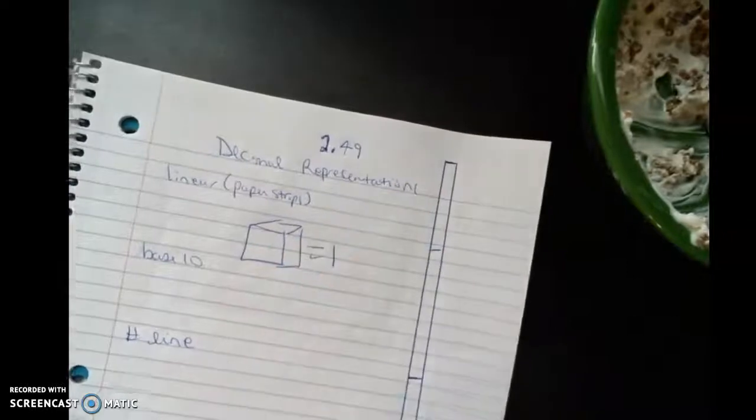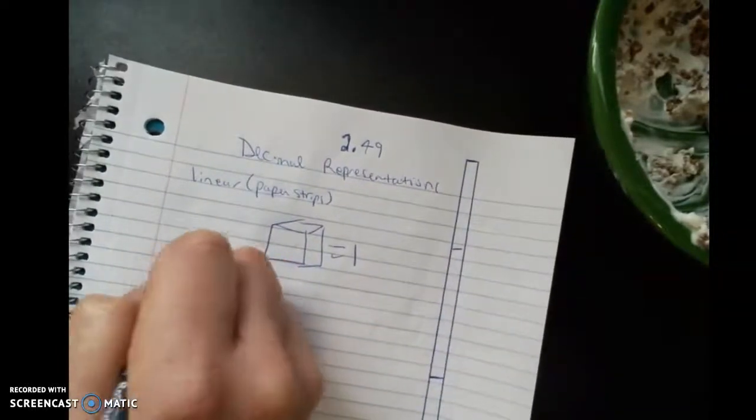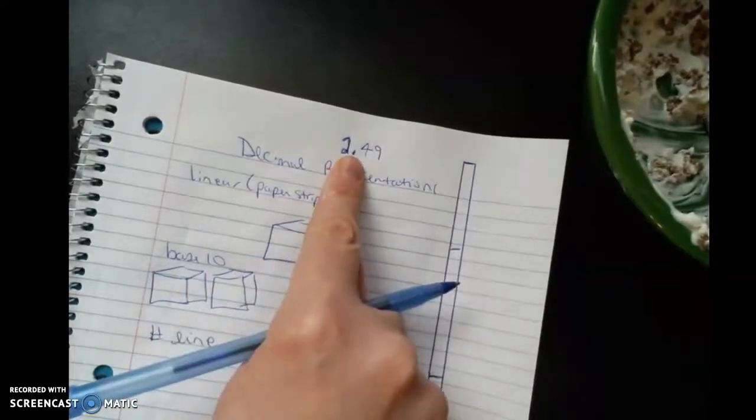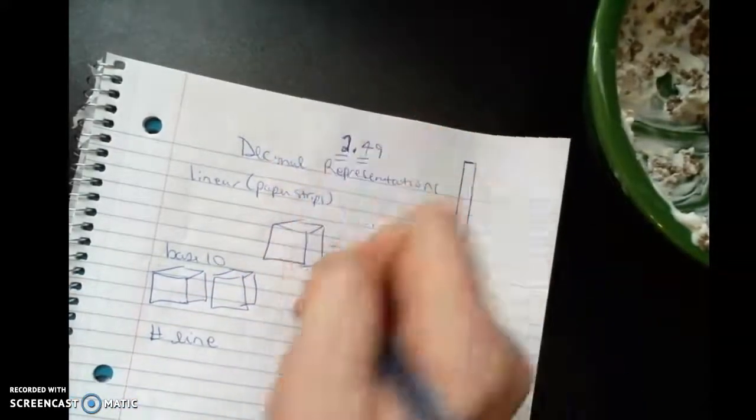So I'm going to let this guy be 1. If I do it that way, I would have 2 giant cubes, because that's my 1. I would have 2 cubes, and I would have 4 flats.